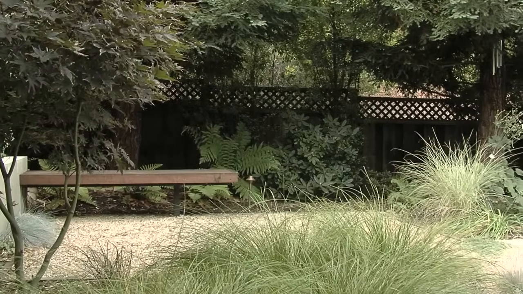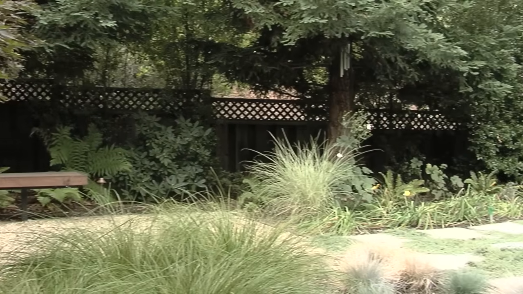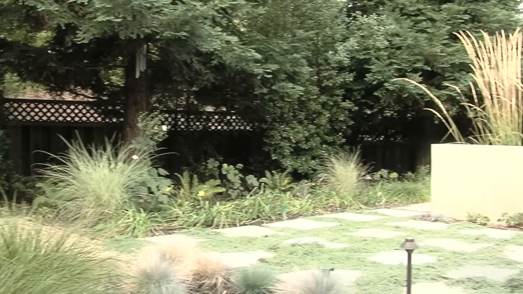And then on the ground plane we used a combination of basically squares and rectangles and repeating elements and repeating materials to create a cohesive composition of spaces.